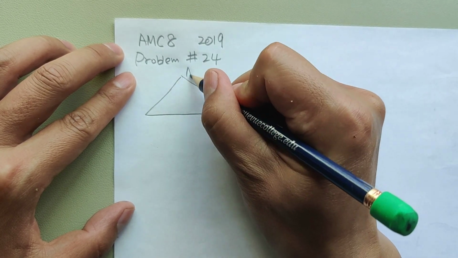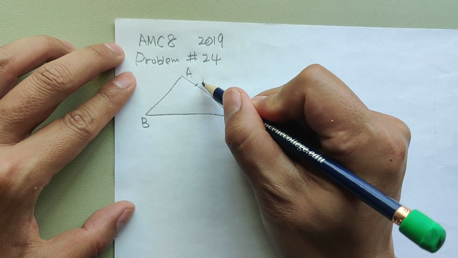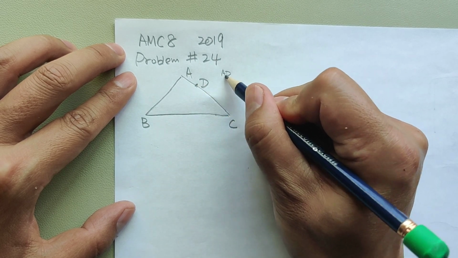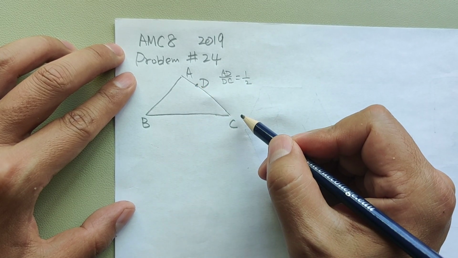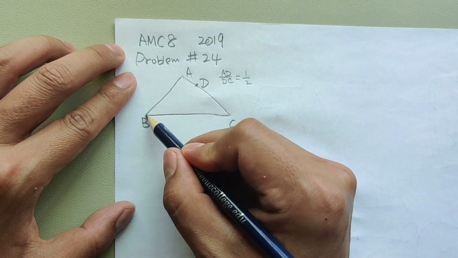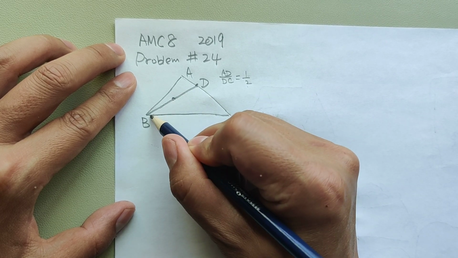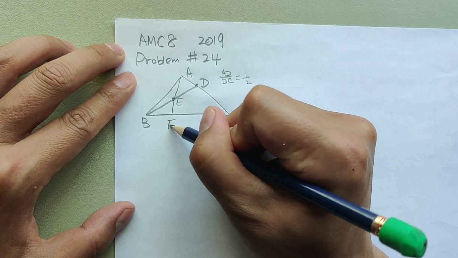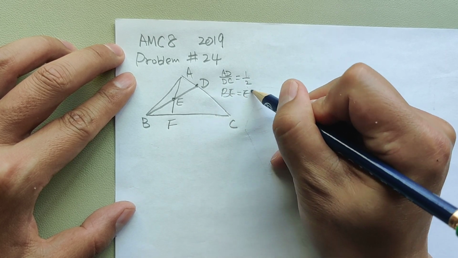This is A, B, C. You got a D here, where AD to DC is 1 to 2. Connect them together. You got BD, and pick the midpoint of BD. Connect over. This is E, this is F. BE equals ED.